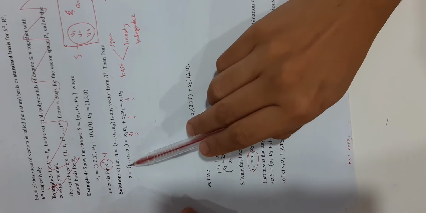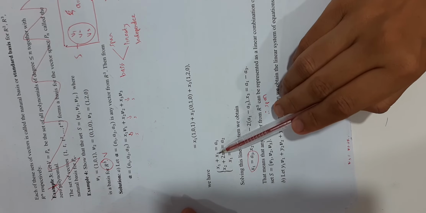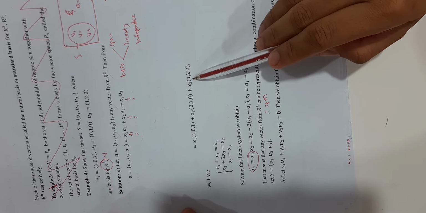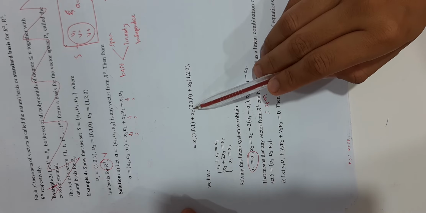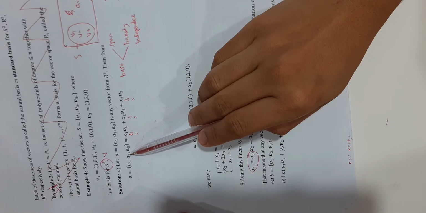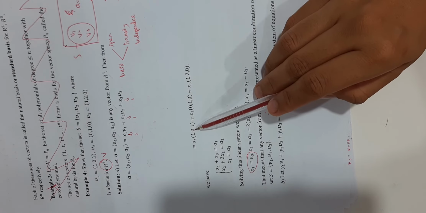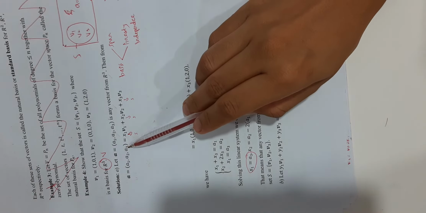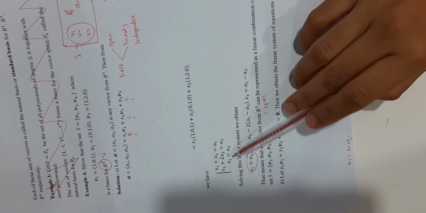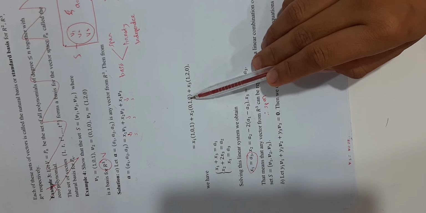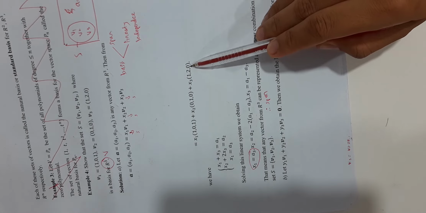You will have that a1 equals x1 plus x3, because the x2 part is 0. And a2, the second coordinate, equals x2 plus 2x3, because this part is 0. And also a3 equals x1, because the x2 part and the x3 part are both 0.